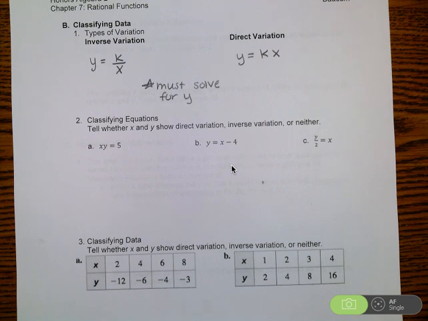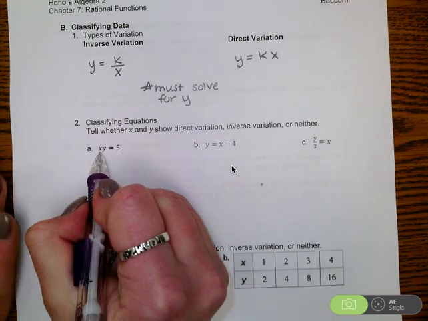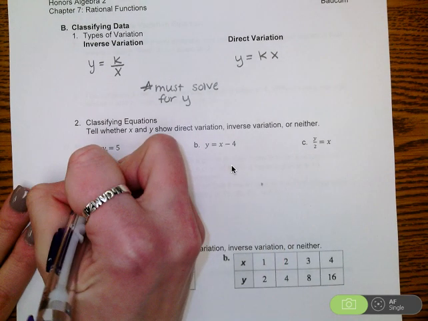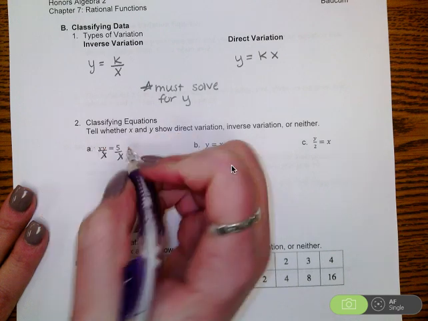It says tell whether x and y show direct variation, inverse variation, or neither. So we need to solve for y here. So that means we need to divide by x, divide by x.